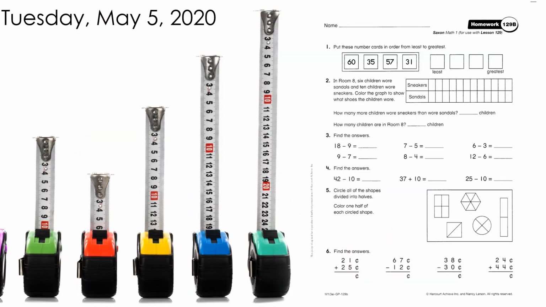Thanks, Miss Whitley, for teaching us subtraction of half a double. We're going to be needing that for one of our questions in number 3. So big shout out. Thank you so much, Miss Whitley. All right, ladies and gentlemen, you know who this is. It's Miss Pingle, and I'm back.